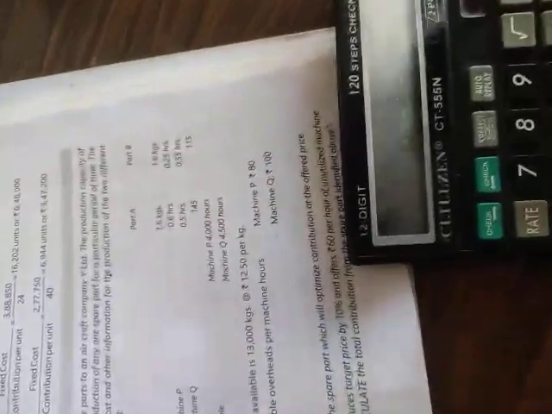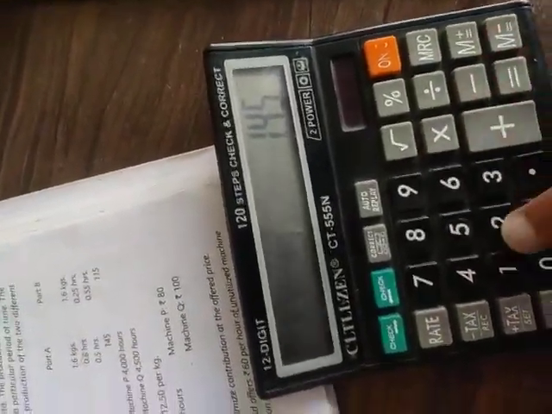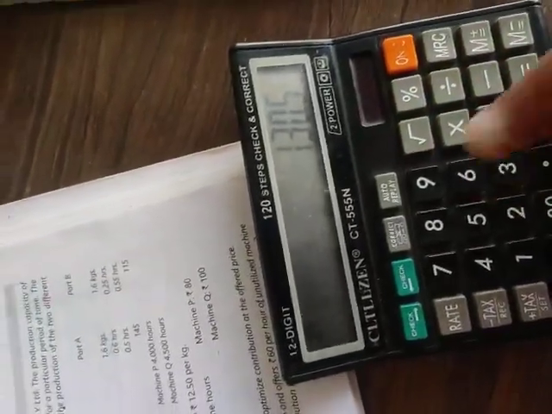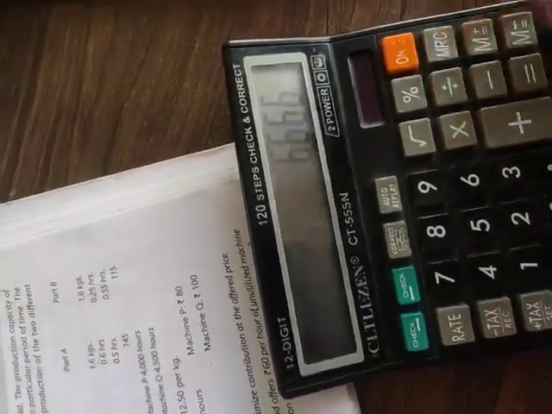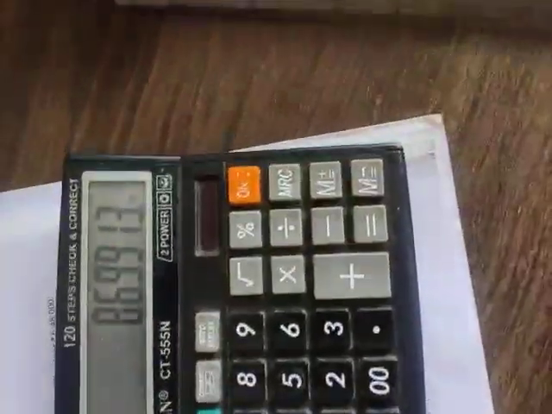Now the price is reducing by 10%, so we reduce the price by 10%. The earlier price was 145. If we reduce 10%, the new price is this much, and we were manufacturing 6666 units. That means our new sales will be 8,69,913.